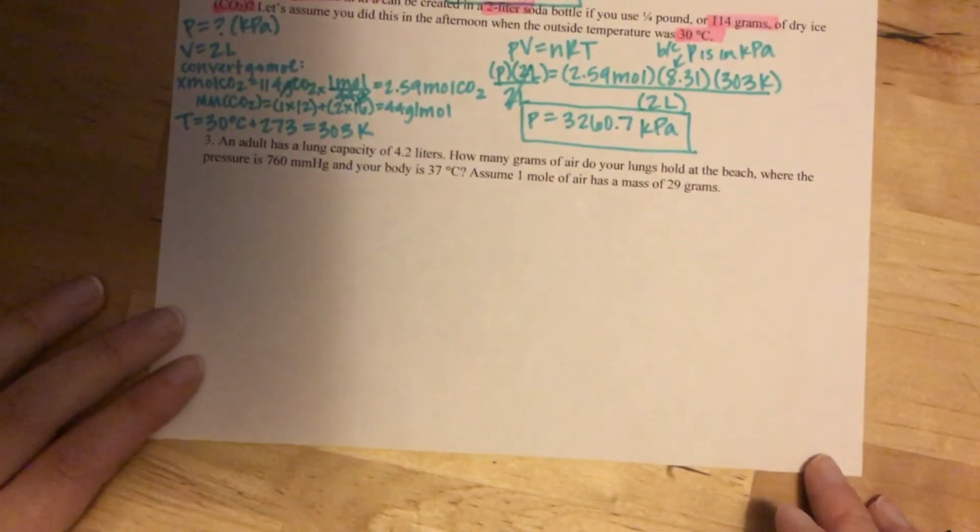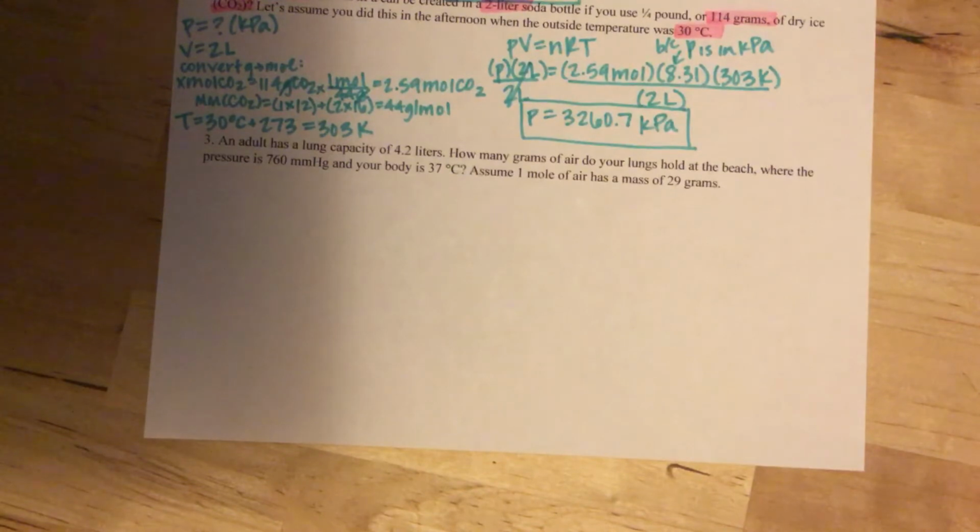Okay, last problem. Number 3, an adult has a lung capacity of 4.2 liters. How many grams of air do your lungs hold at the beach where the pressure is 760 millimeters mercury and your body is 37 degrees Celsius? Assume 1 mole of air has a mass of 29 grams. So let's break that down.